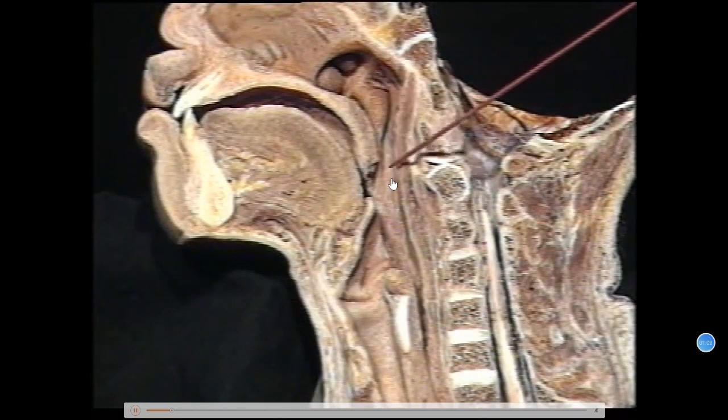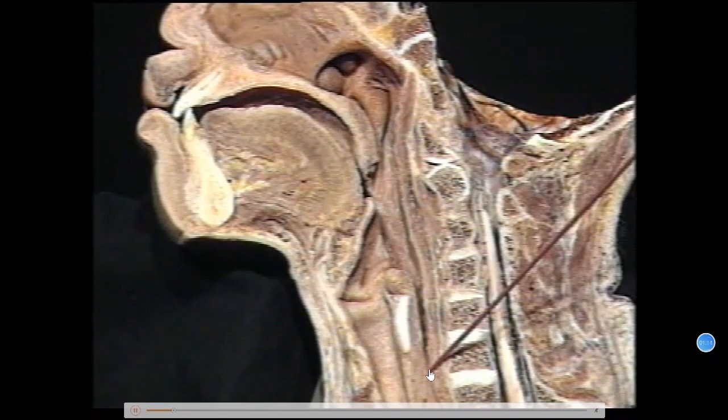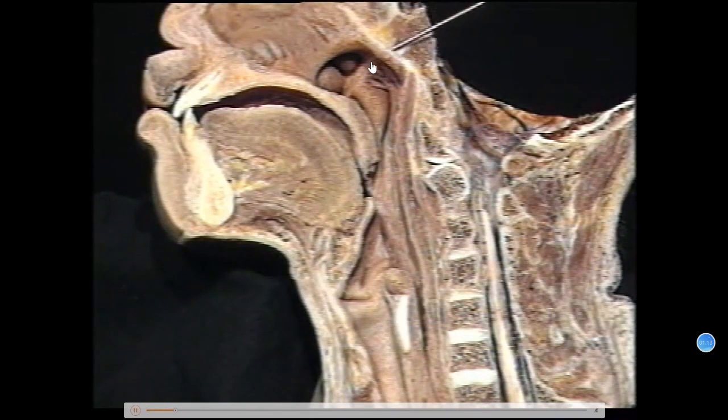This is the whole length of the pharynx. The lower part is the esophagus. The pharynx is from the base of skull to the lower border of C6, here, C6.